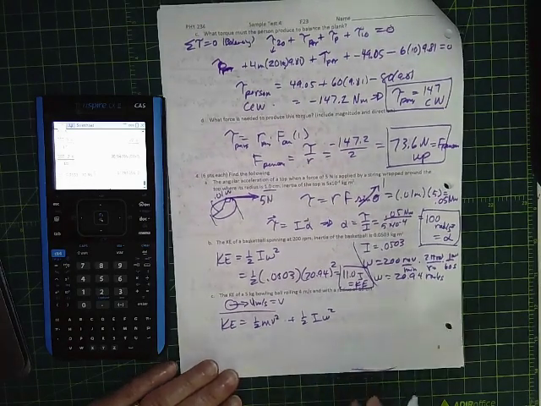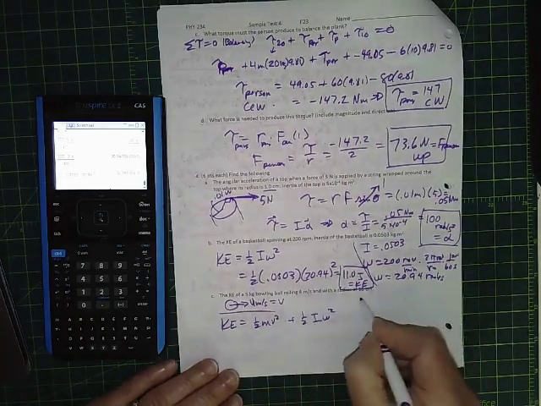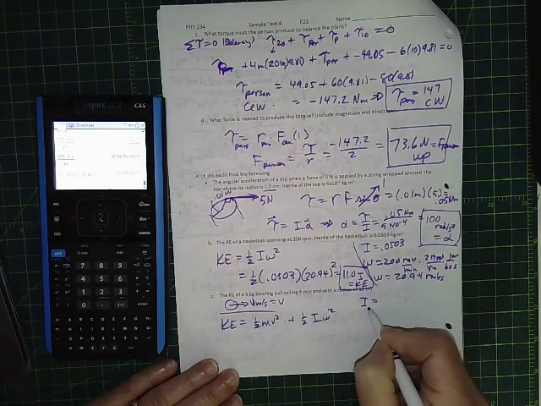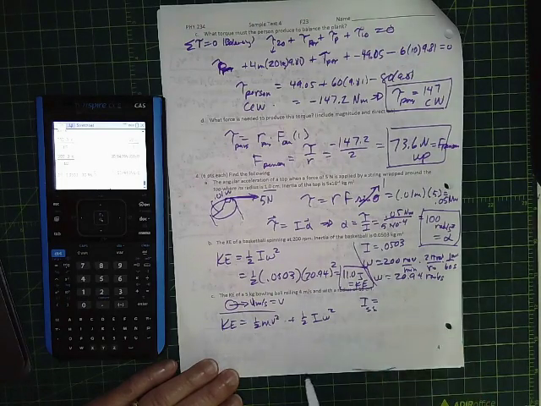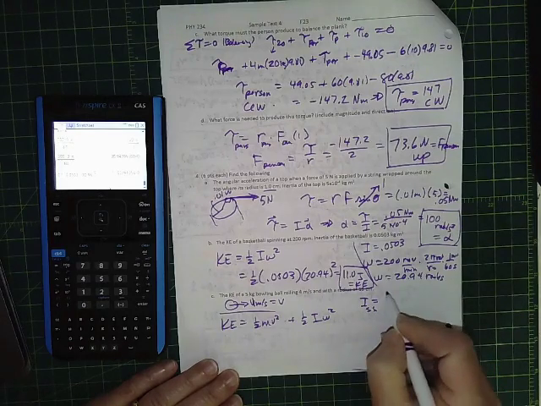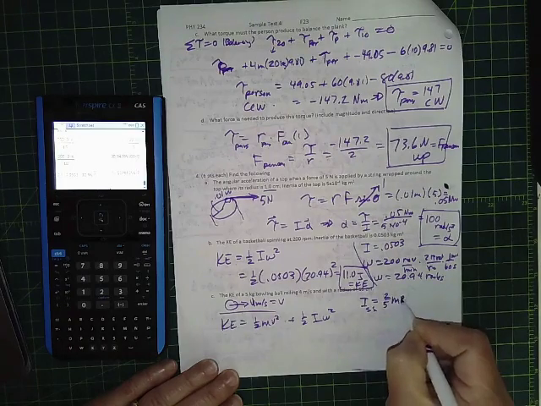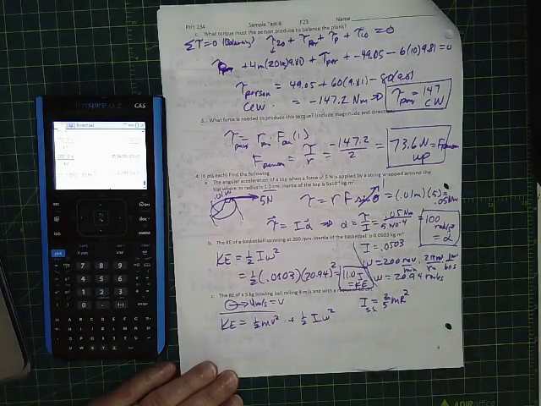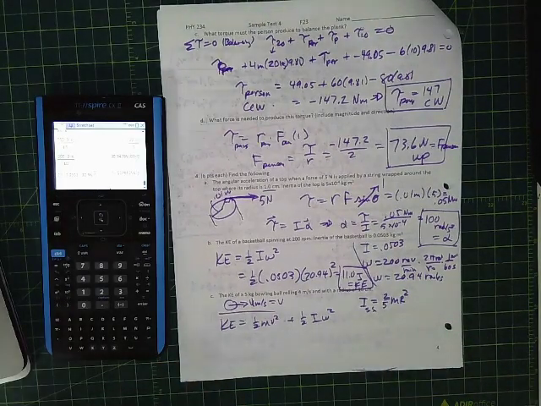Okay. They didn't give us I, so we need to get I. I of a solid sphere is 2/5, I believe, mr squared. Let me double check. Two-fifths mr squared.